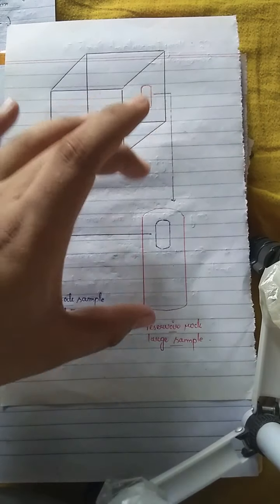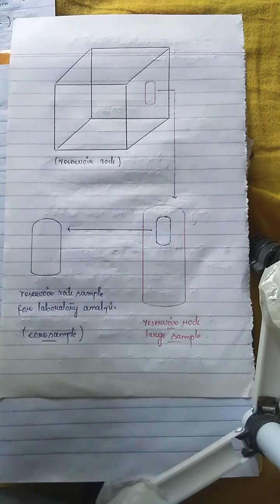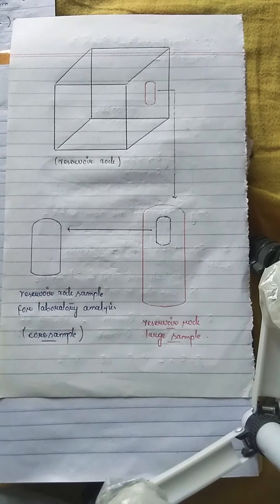So we extract a large core volume from the reservoir rock, and then we divide this large core sample into smaller core samples, and on these available core samples we apply the laboratory experiments to measure the reservoir properties. The point necessary to clear was that we do not extract only one core sample. We extract a large single core sample and then convert it into smaller core samples and apply the laboratory experiments on these smaller core samples.